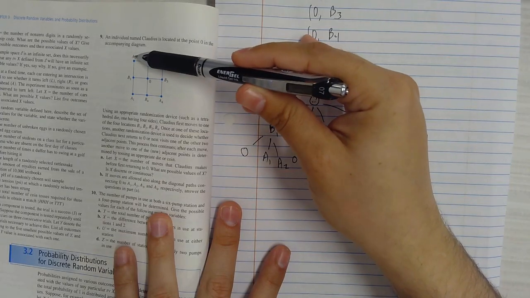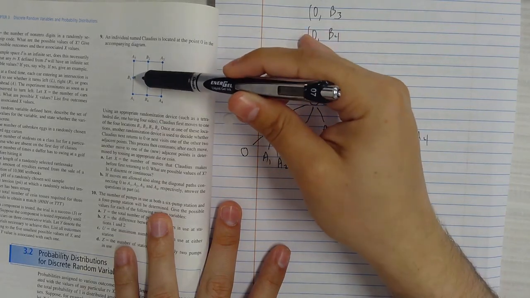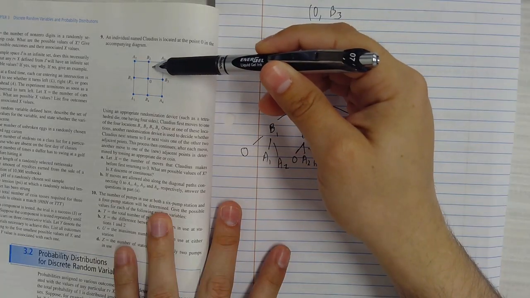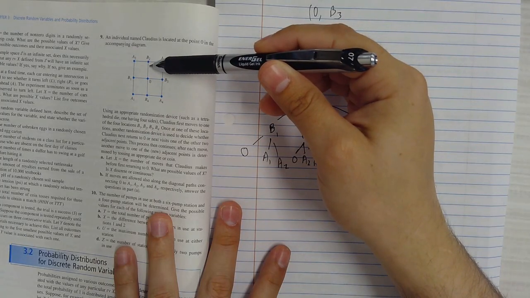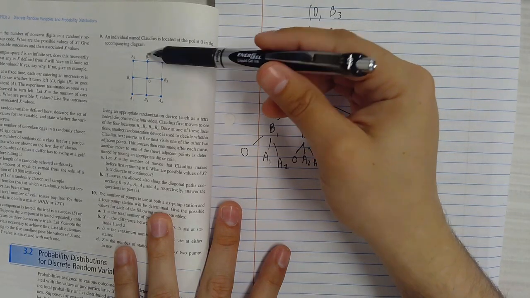So if we are at A2, that means you're stuck. You can't go either way. What a mess.